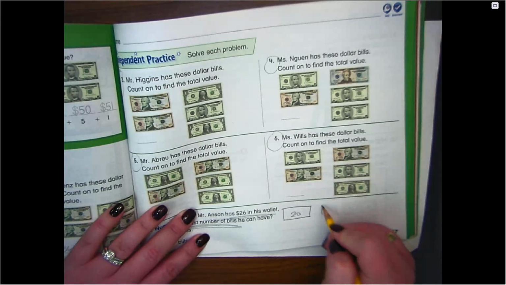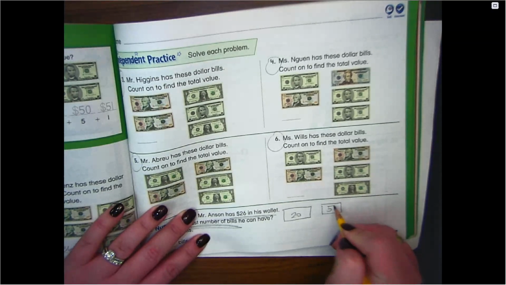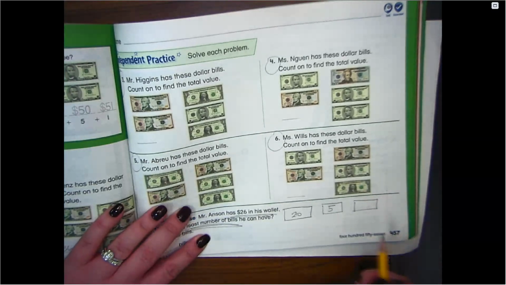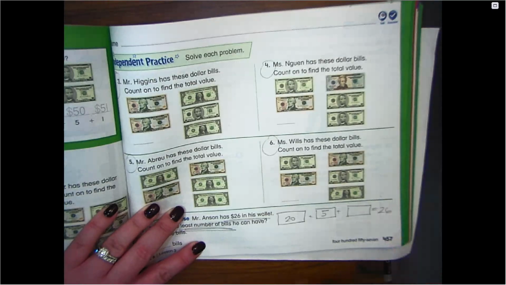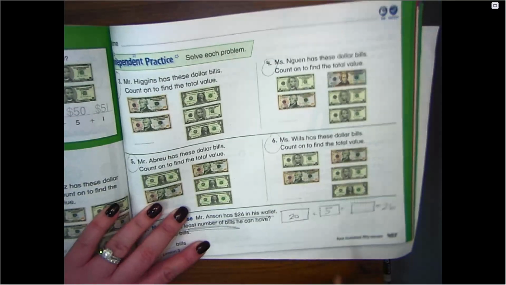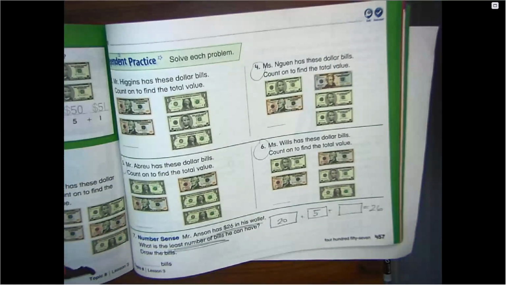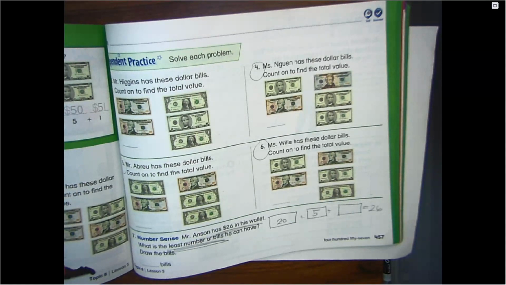We're going to go then with the $5 bill. And what is the last bill I need to get to $26? You add in that part. Okay? Take your time, do your best. Pause your video so you can finish your workbook pages. And then I will meet you for your quick check, okay?